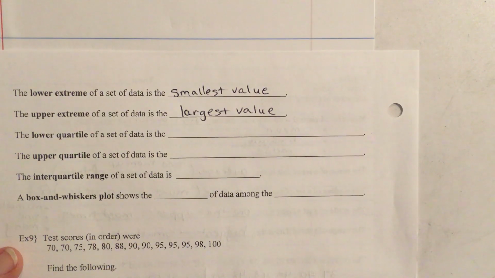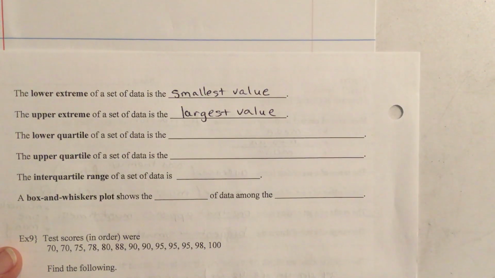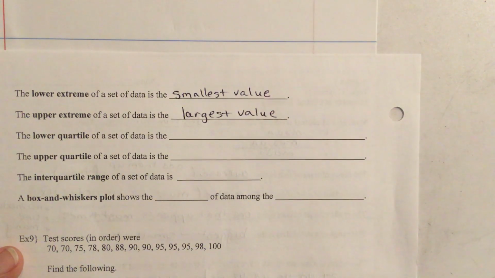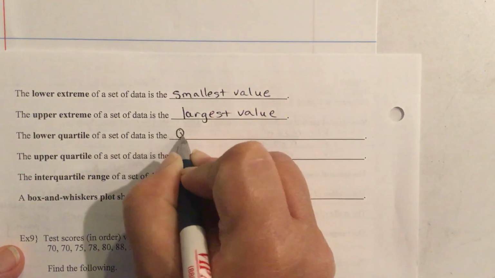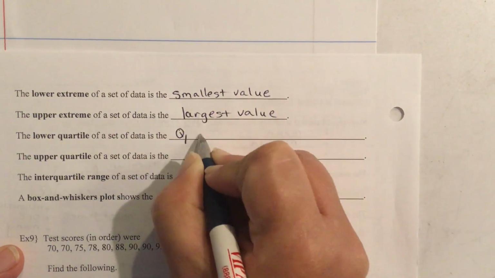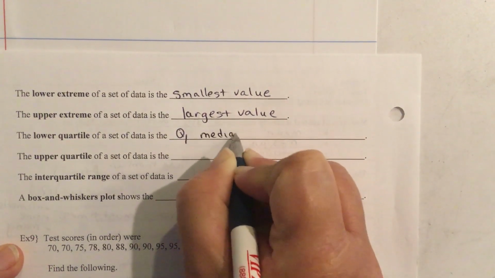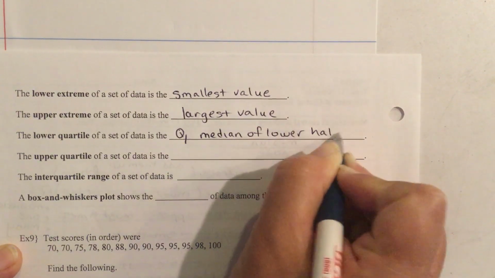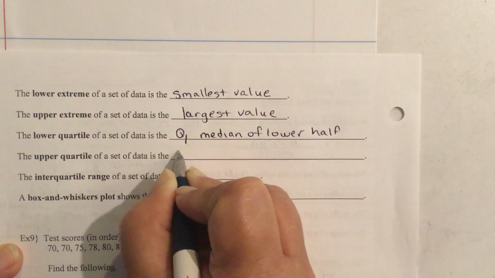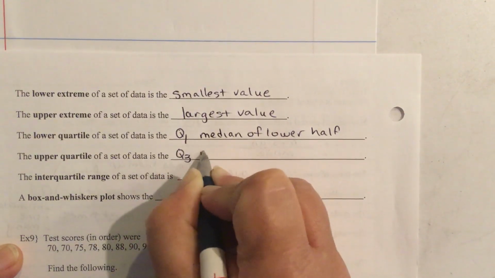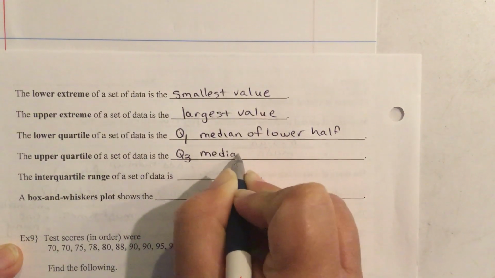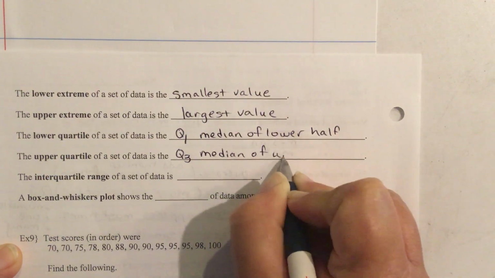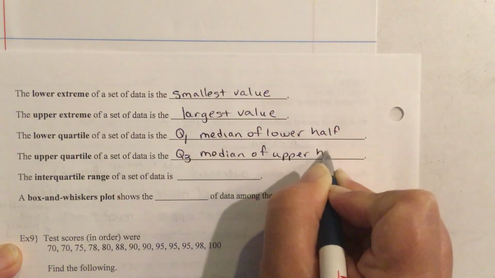Now you're going to take your data and find the median, and the median, remember, is Q2 or quartile 2. The lower quartile of the data, known as Q1, is the median of the lower half, while the upper quartile, or Q3, is the median of the upper half.